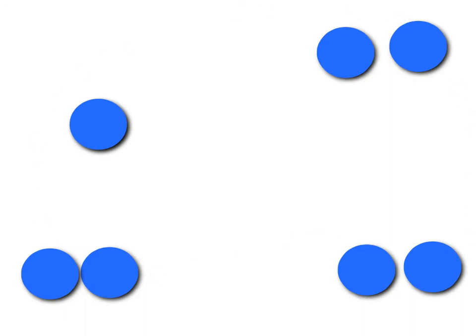of counters. And if we count each of them, 1, 2, 3, 4, 5, 6 and 7, we can see that the number 7 is going to be an odd number because there is one left out that doesn't match up with the pair.